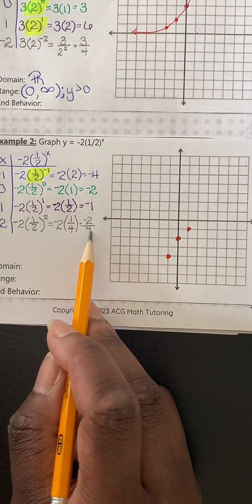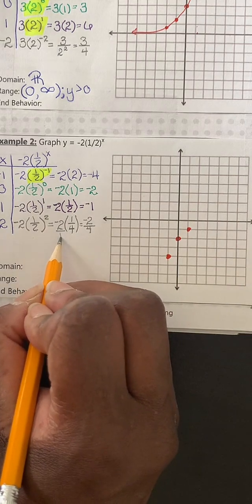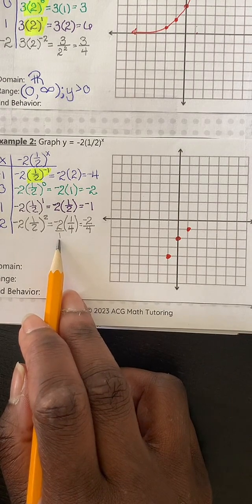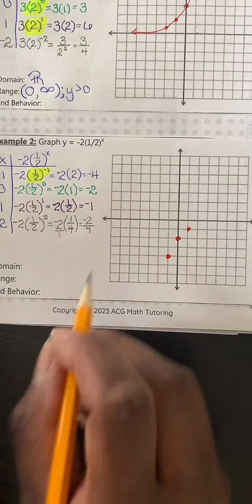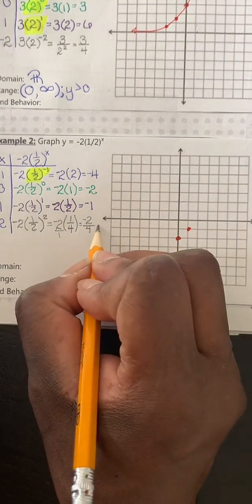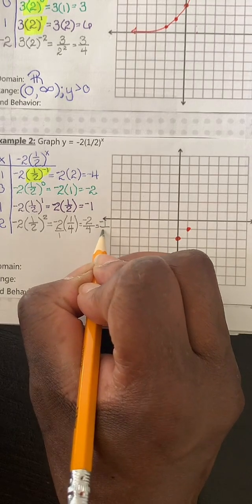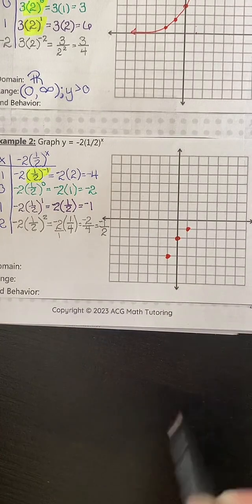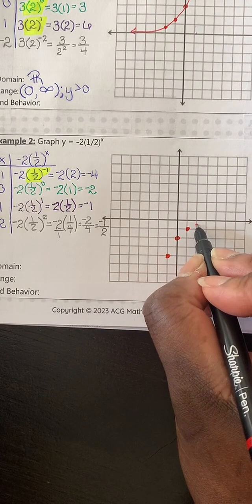And then I can bring the 4 over. Because if I made this whole number into a fraction, I can put a 1 underneath it, and it's not going to change the value of my -2. But both 2 and 4 are even, so it can be reduced to -1/2. So the next point at 2 is going to be -1/2, which is right about here.